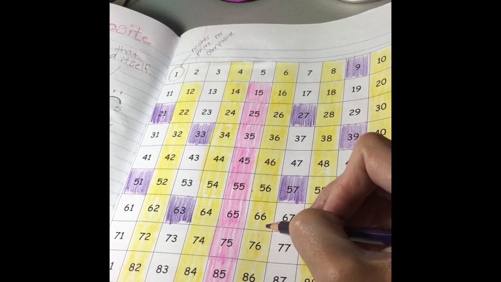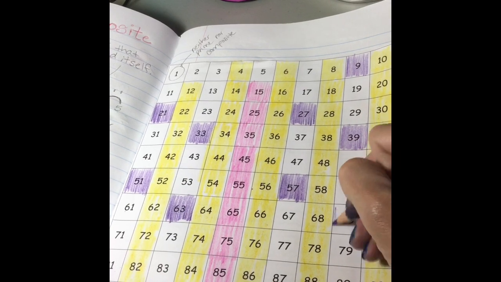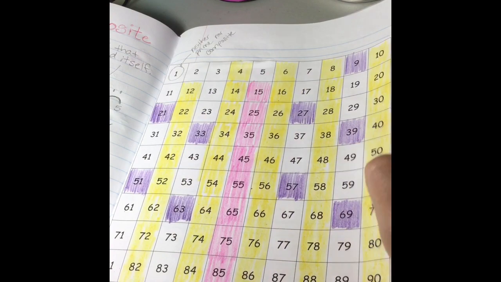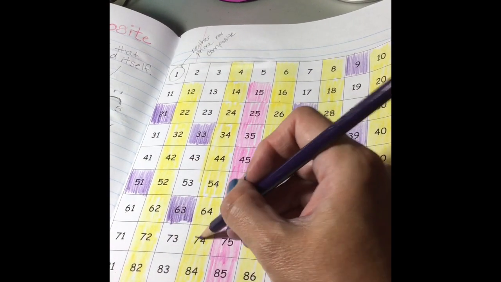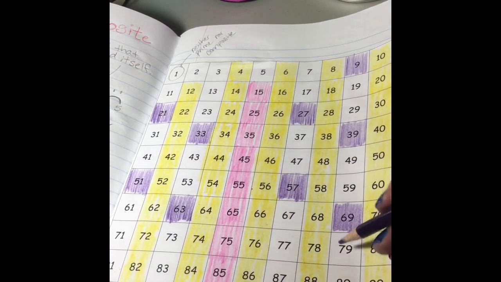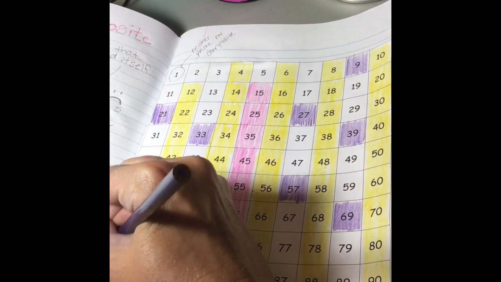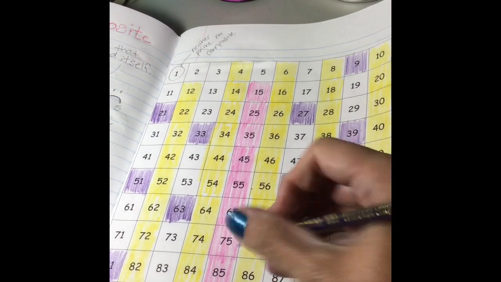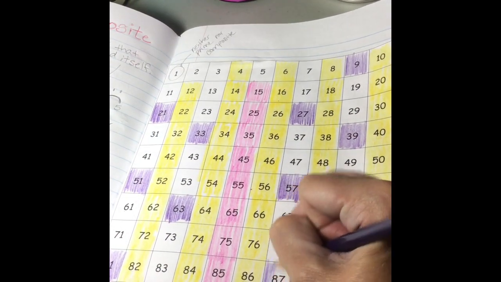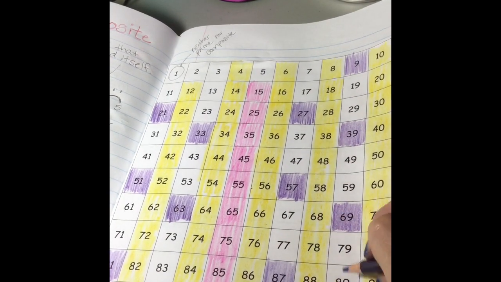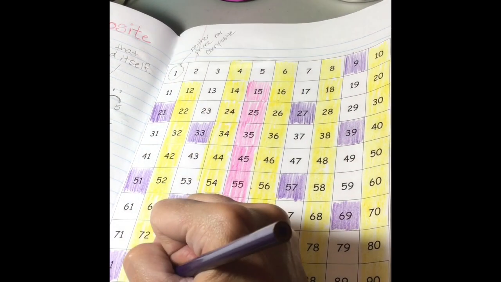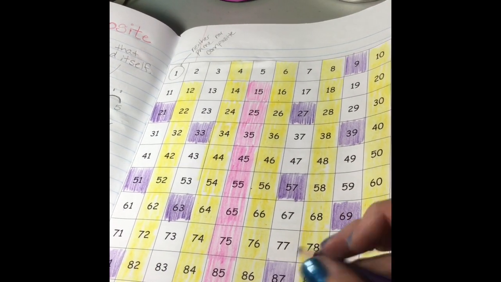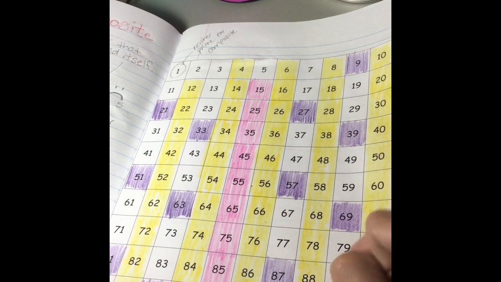64, 65, 66, 69. 6 plus 9 is 15. 15 is divisible by 3. Then we keep counting by 3s. There's that 81 we were talking about earlier. 87. 8 plus 7 is 15. 15 divisible by 3. Okay. 93. 9 plus 3 is 12. 12 is divisible by 3. And our last one is 99.